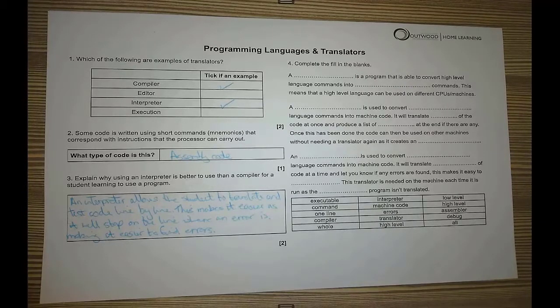So we've got to fill in the blanks, with all the words down the bottom to make it a little bit easier. So a blank is a program that is able to convert high-level language commands into blank commands. Now, there are in theory a few answers this first one could be, because you could say compiler, interpreter, or translator.